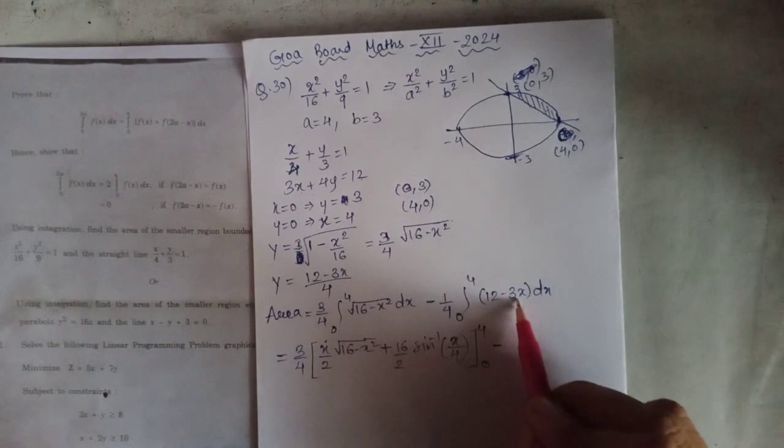Here you can take 3 common, so this will be 3 by 4.